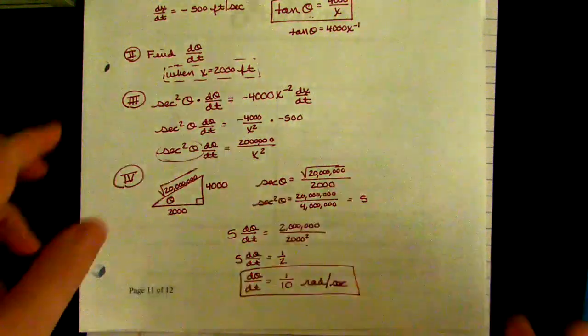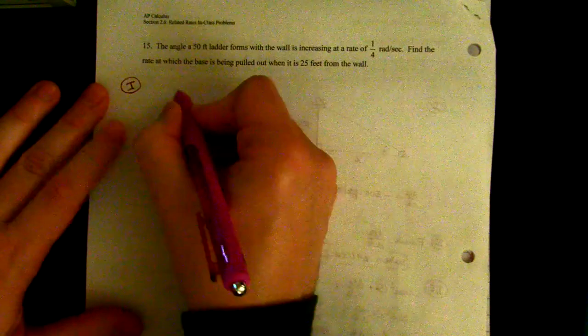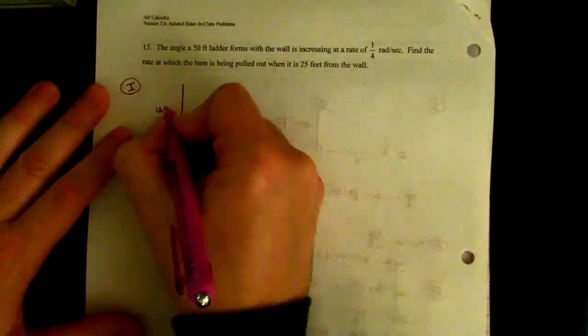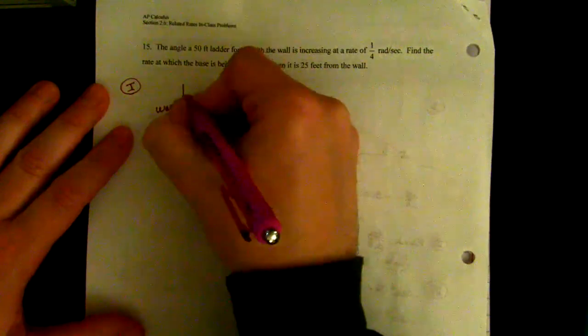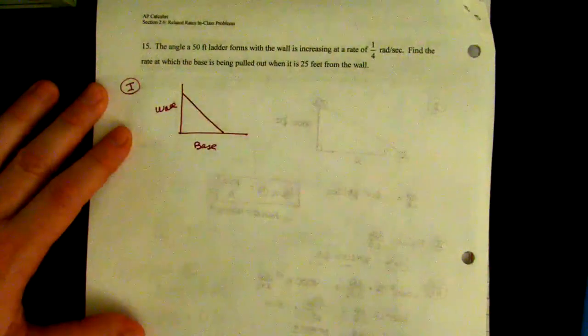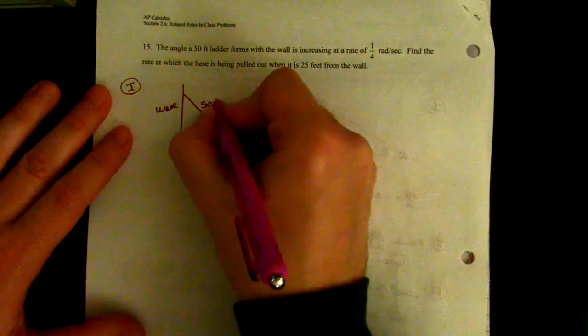We're going to do one more of these. Take a moment, read number 15, and see if you can draw a picture for number 15. Actually, see if you can draw a picture and set up your parts 1 and 2. Another ladder. Wonderful. Here's my wall. Here's my base. Here's my ladder. Ladder's 50 feet. That's not changing.